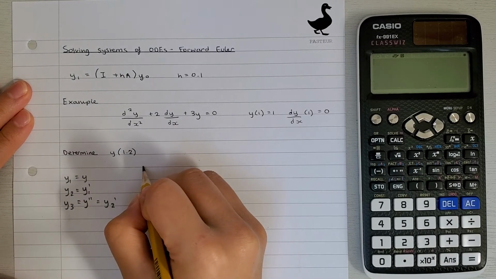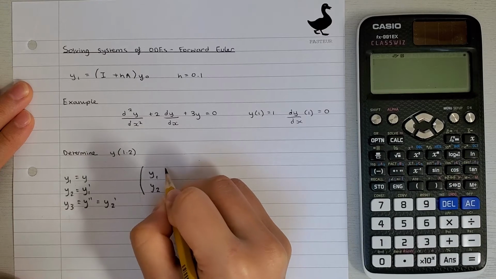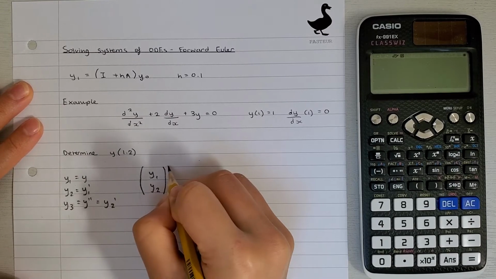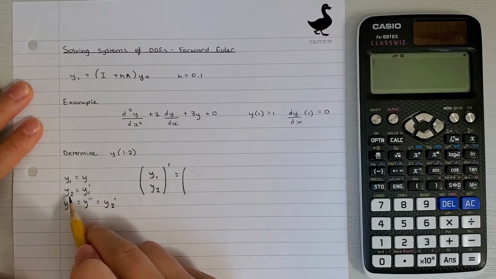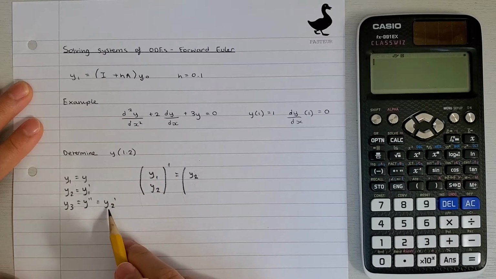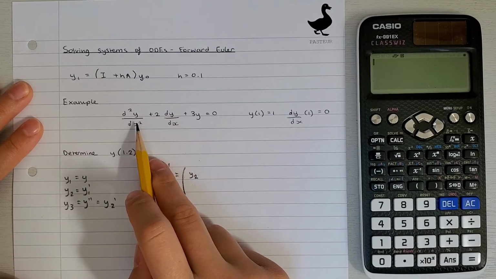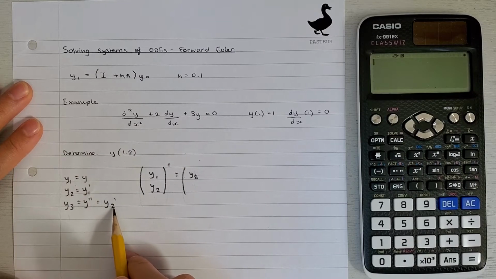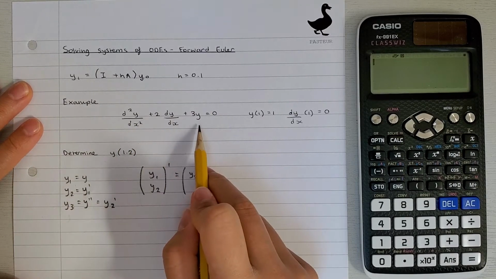So in matrix form, we have y1 and y2. The derivative of y1 is y2, and the derivative of y2 is y3. But we also have the derivative of y2, which is equivalent to the second derivative in the equation given.